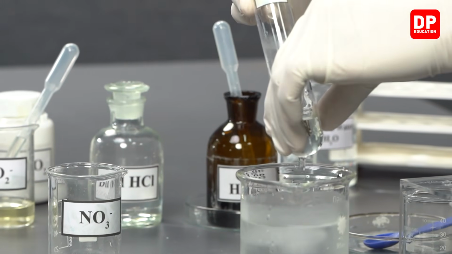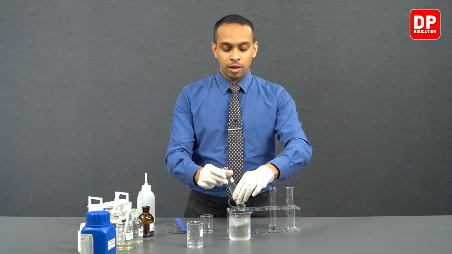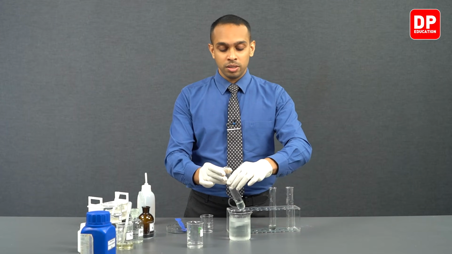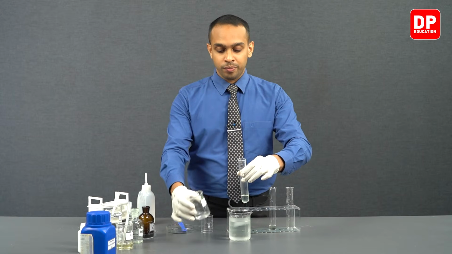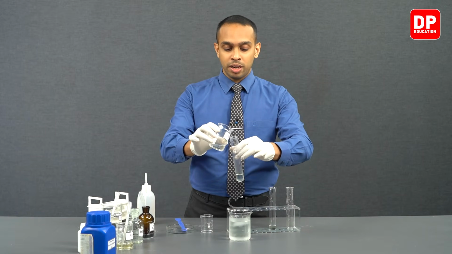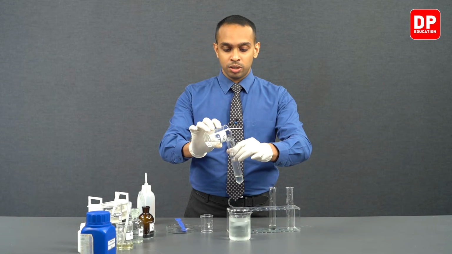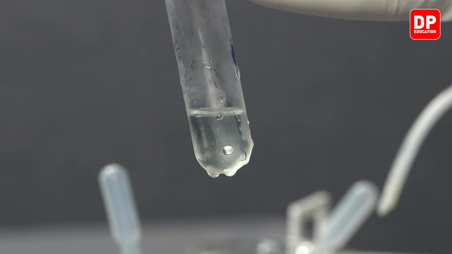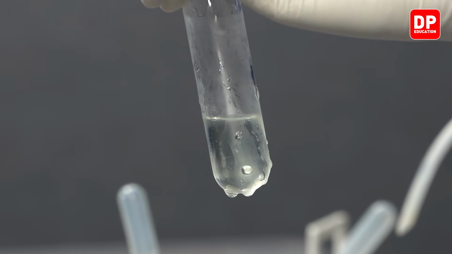And the solution is now somewhat cold, so we can add our nitrate ion solution to this boiling tube as well.